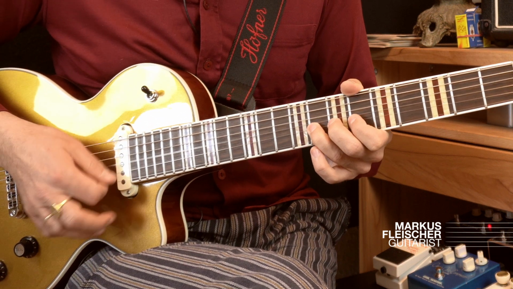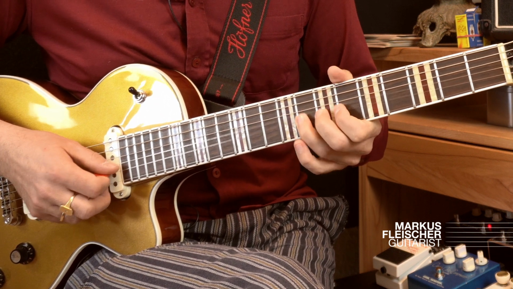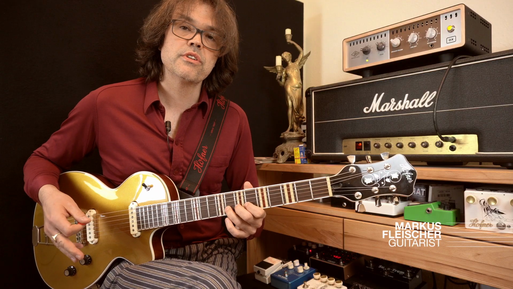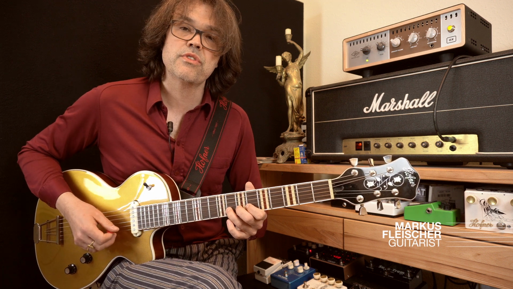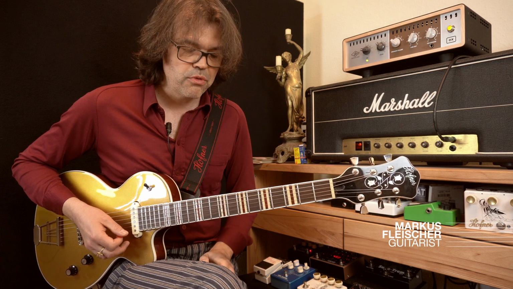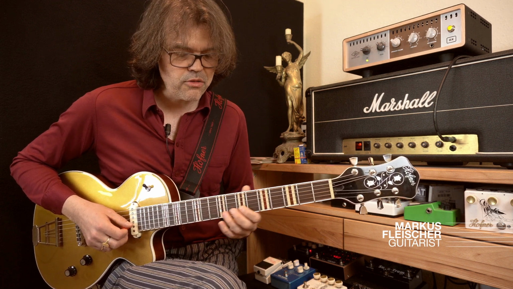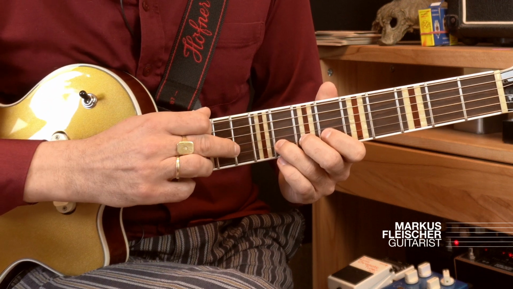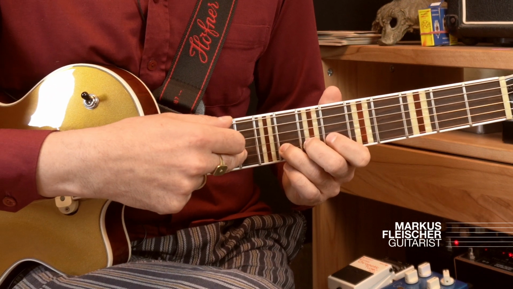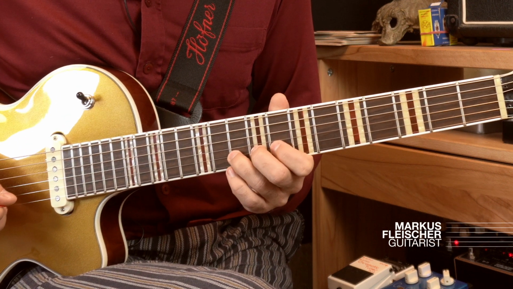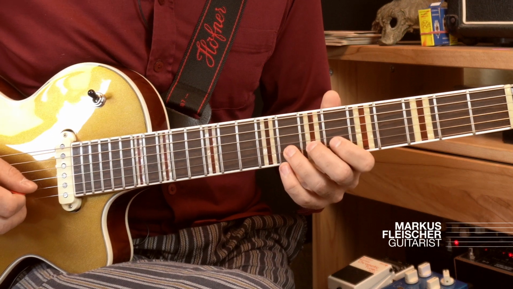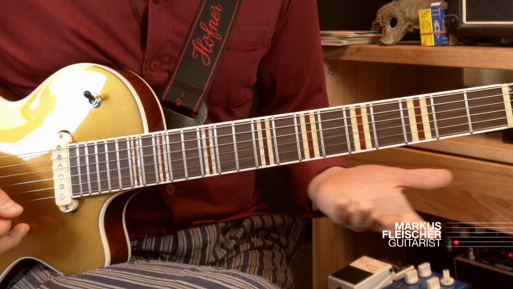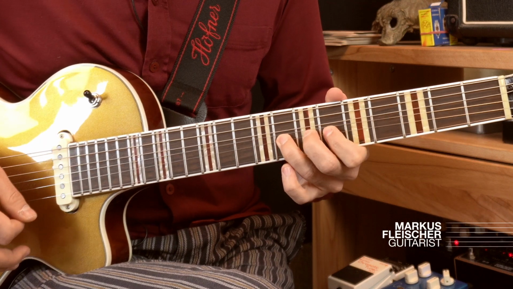So it sounds like this, or something. So make sure that you have a relaxed hand, that you're not already bending the string before even starting the bend. And then you bend to the target note. Our target note is 2 frets up. Whole tone bend. This is our target note, right here. So whole tone is 2 frets up. So we bend to this target note.